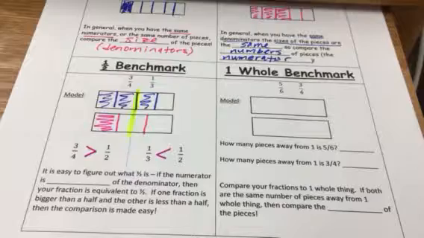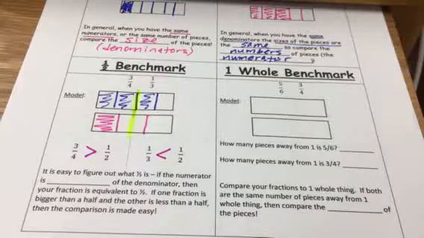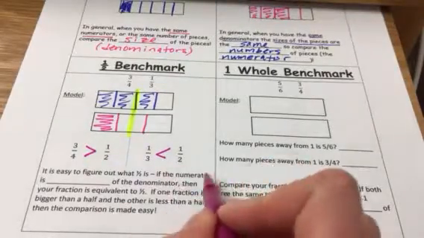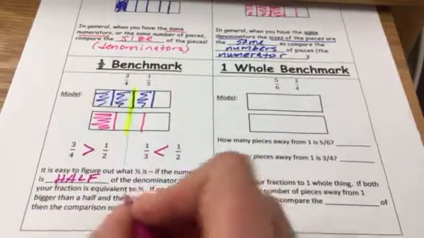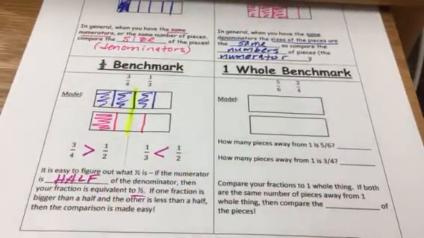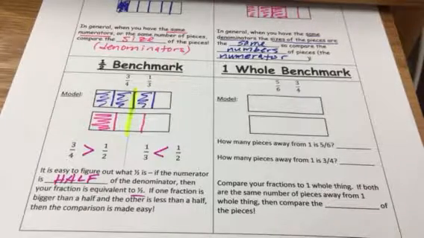Why are we using half? Well, we're using half because you boys and girls are actually very good at figuring out what fractions are equivalent to half. If your numerator is half of the denominator, then your fraction is equivalent to 1/2. They are equal. So if the numerator is more than half of the denominator, that whole thing is more than half.